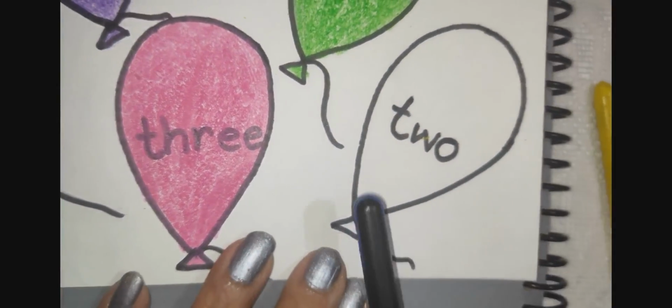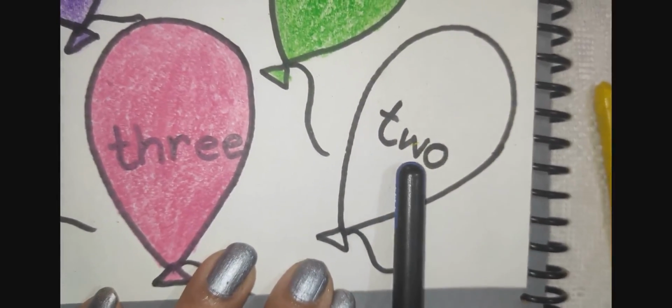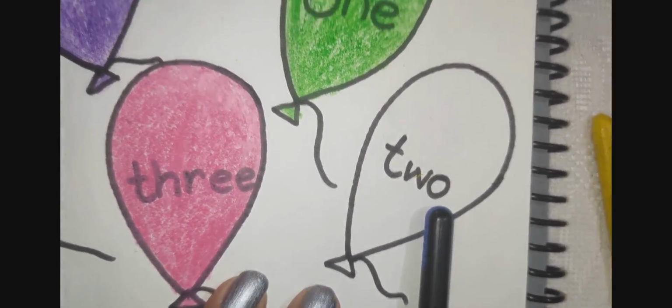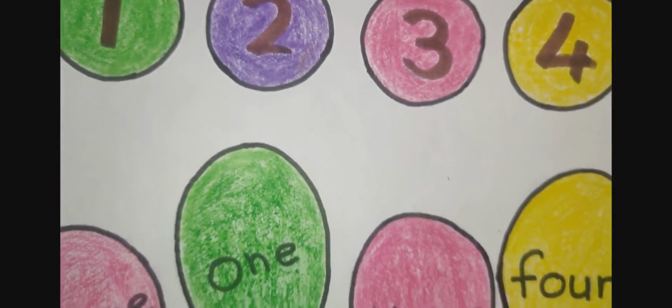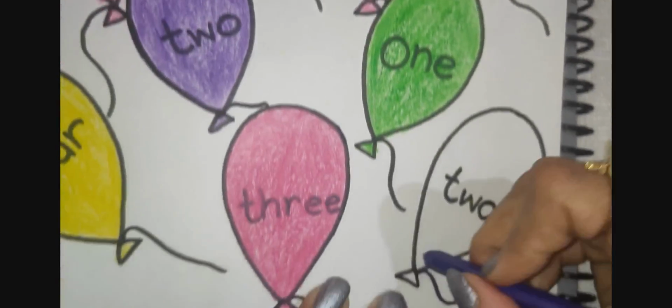Next number name is TWO, 2. Color of 2 is purple. So I will fill this purple color.